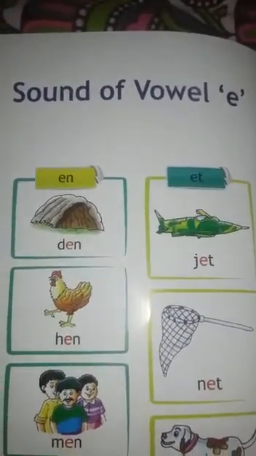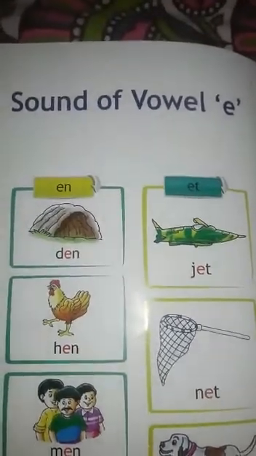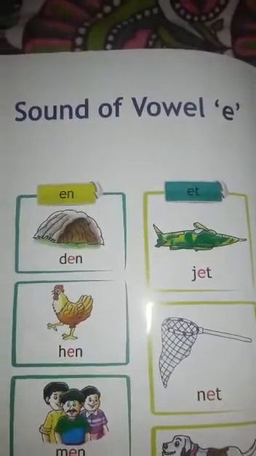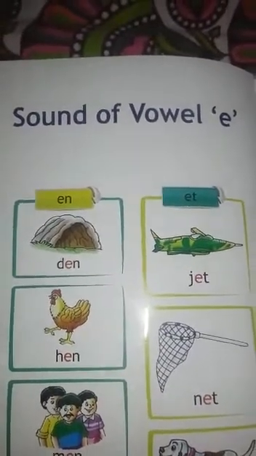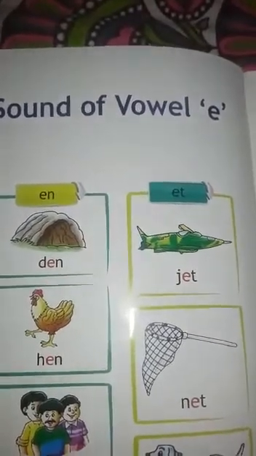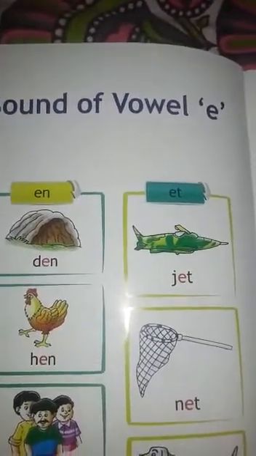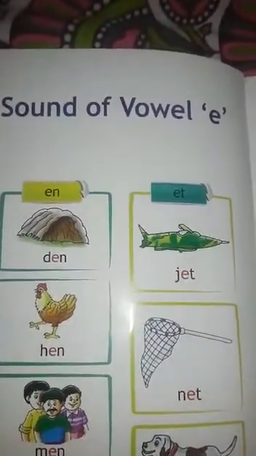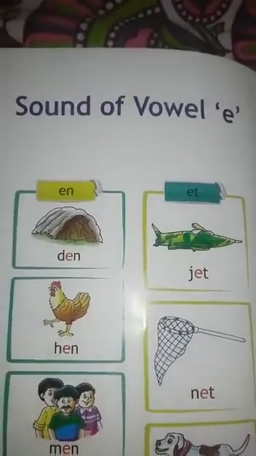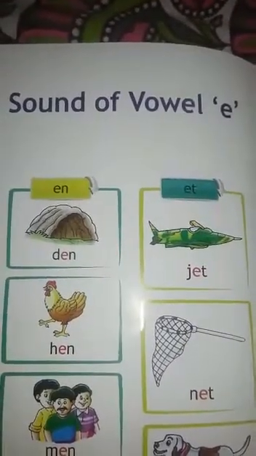Children, today we are going to learn about the sound of vowel E. In our previous video, we already studied the sound of vowel E like ED, H sound; EG, X sound; EN, N sound; ET, H sound. So in the sound of vowel E, we are going to study some other E family words. So let's get started.